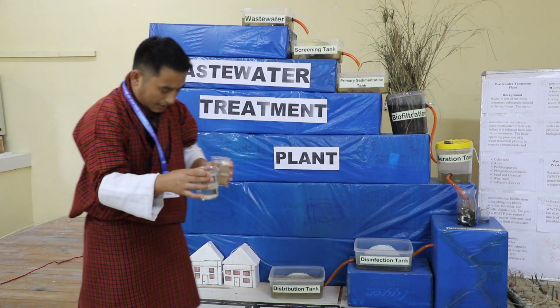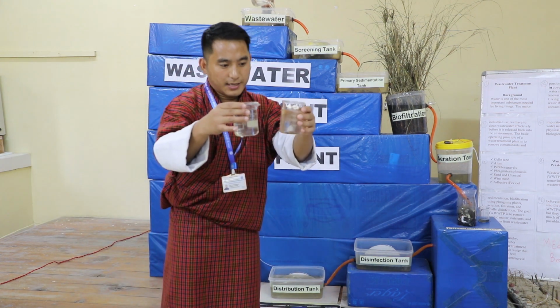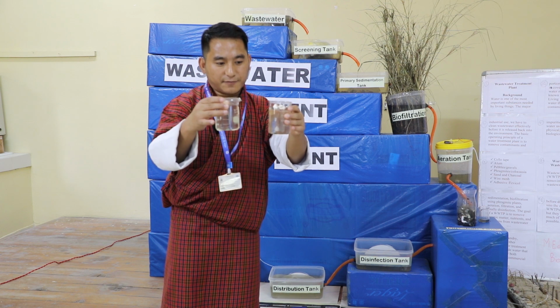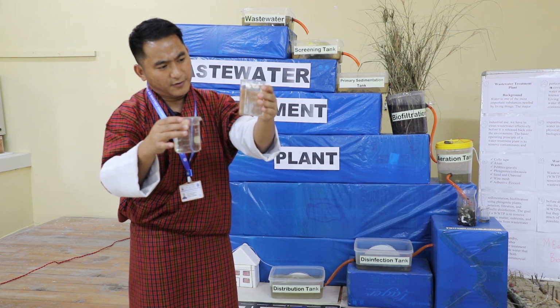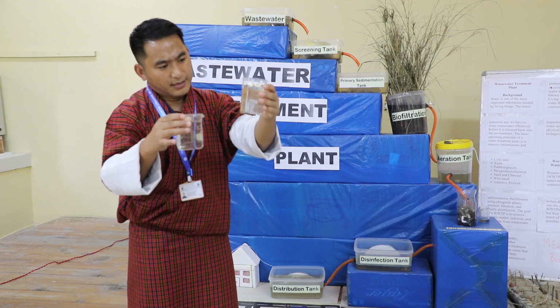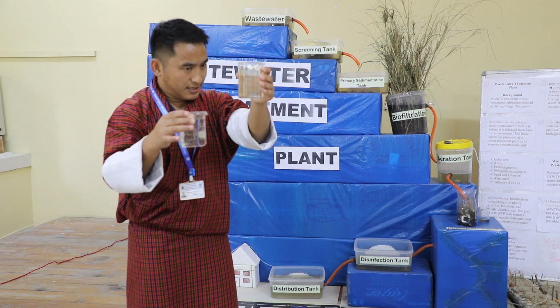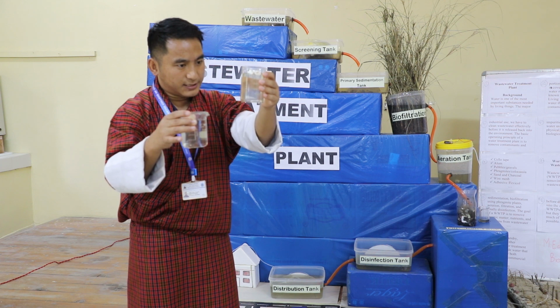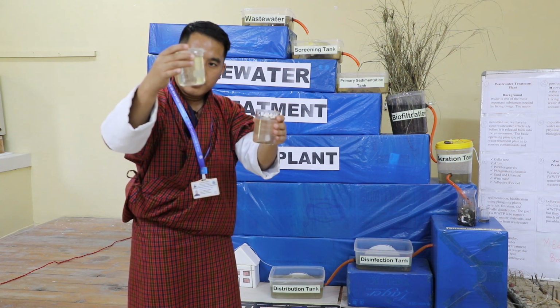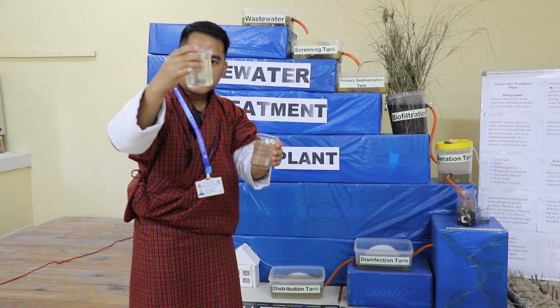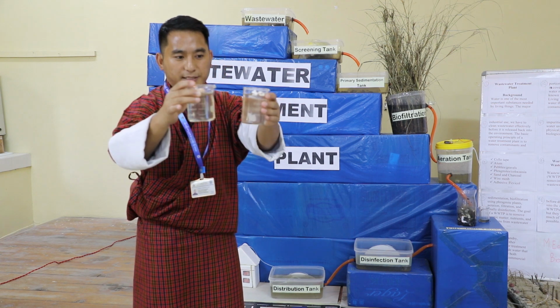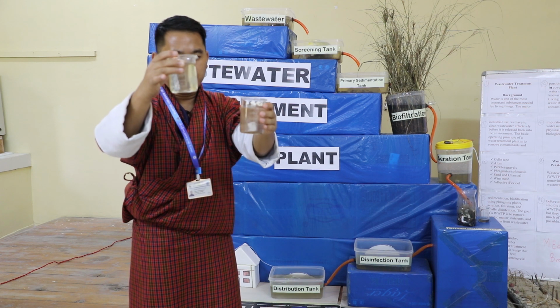Here, we can clearly see that there is a lot of difference in terms of clarity. Here we have so much dust particles suspended in the water, and it's moreover dark. But here, on the other side, it's very clear, with very few dust particles. So this is the difference after having been purified.